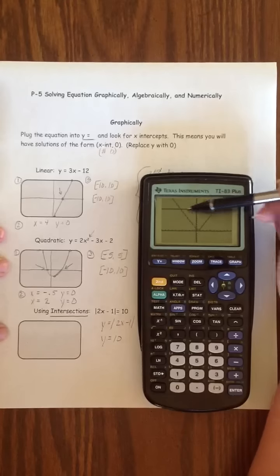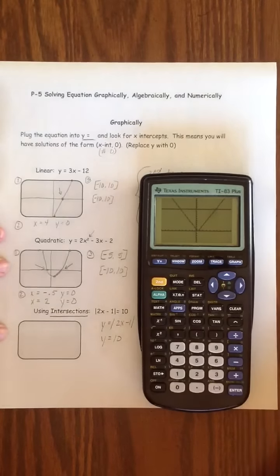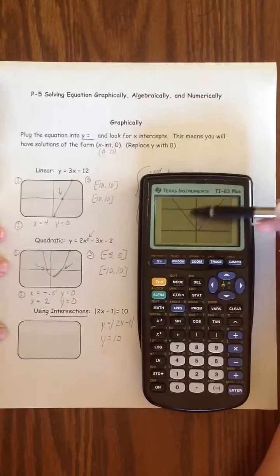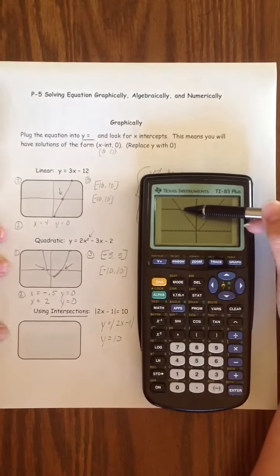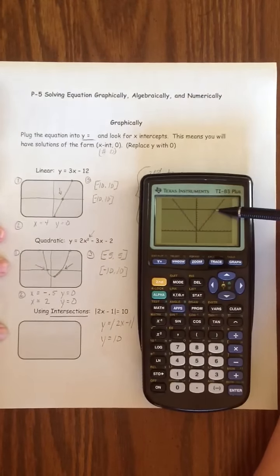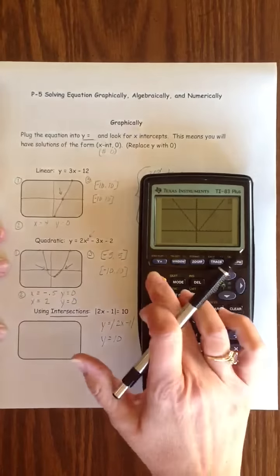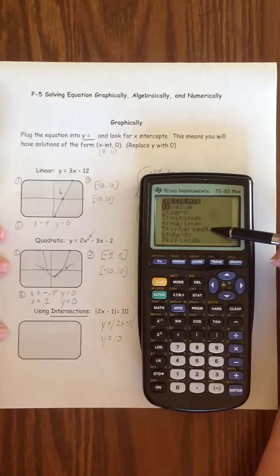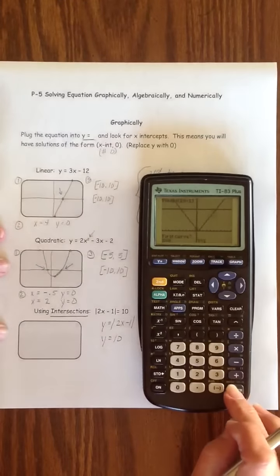We have two solutions. This time we were looking for an intersection because we broke our equation apart into two. So we need to find out where these two curves intersect. We start out the same way, second trace, so we're getting that calculate menu. But this time we want to know where they intersect, so we're going to choose option 5.